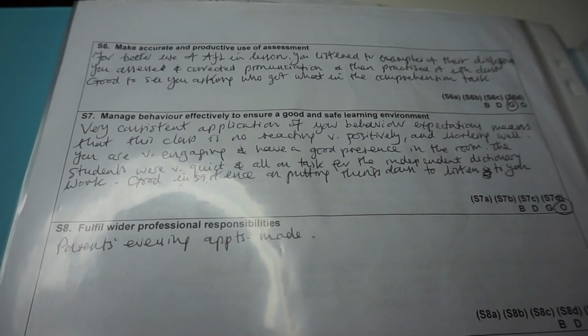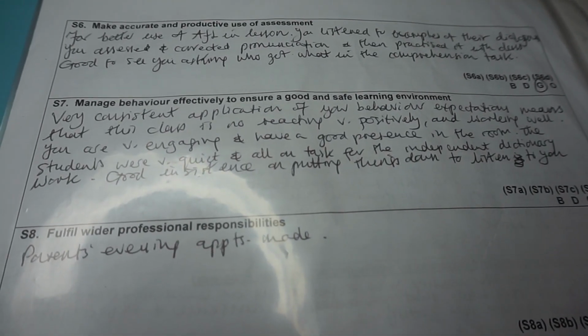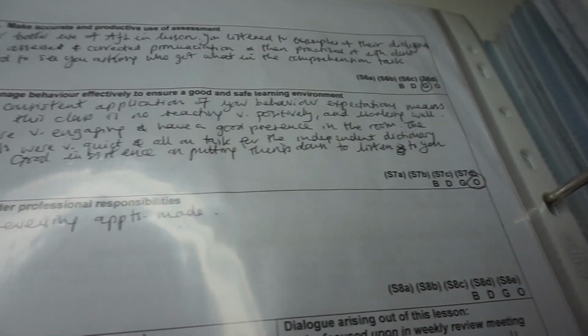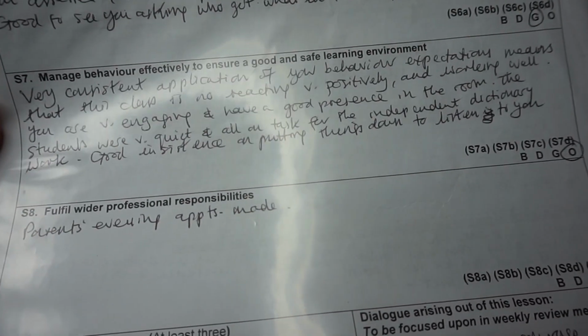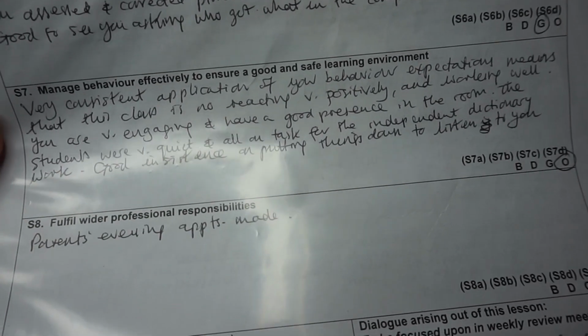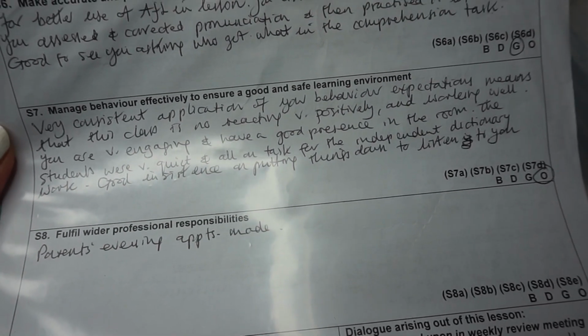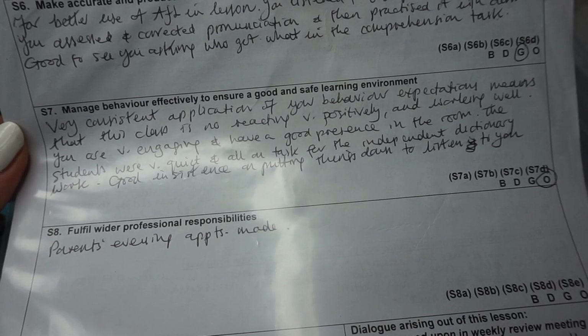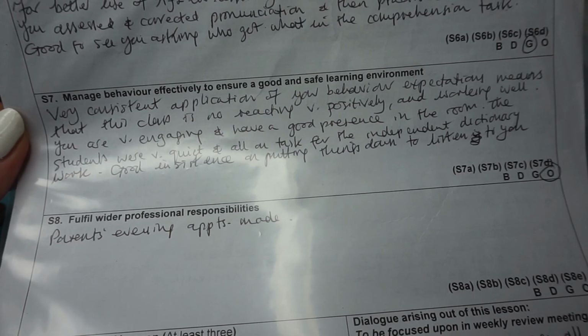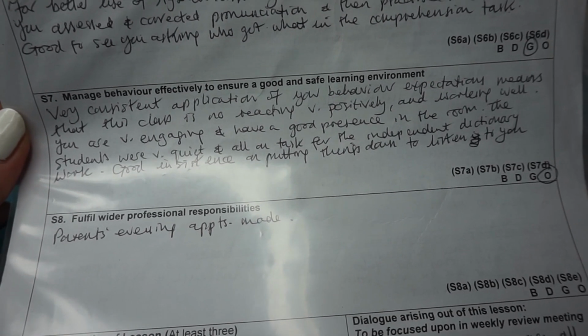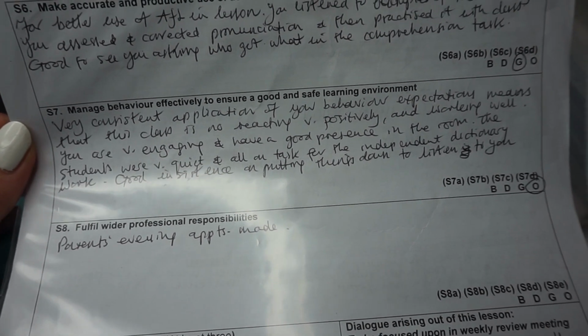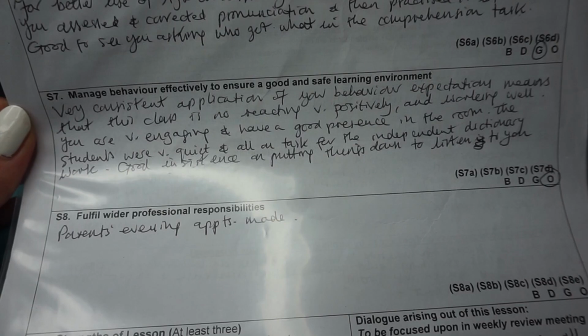So from my lesson observation, I've got for standard 7, outstanding. So the teacher said, very consistent application of your behaviour expectations means that this class is now reacting very positively and working well. You are very engaging and have a good presence in the room. The students were very quiet and all on task for the independent dictionary work. Good insistence on putting things down to listen to you.